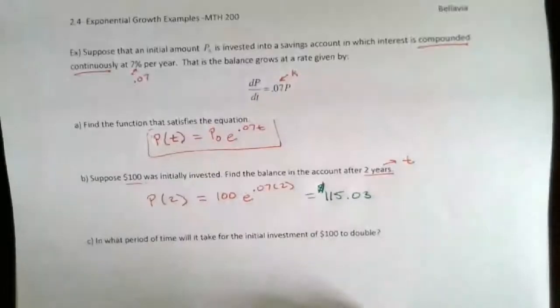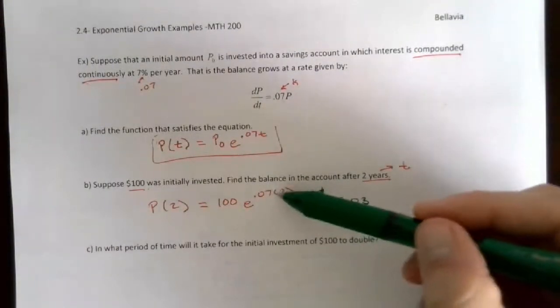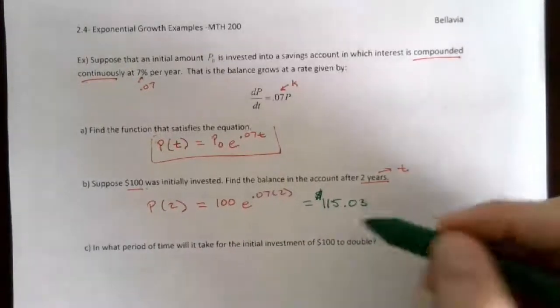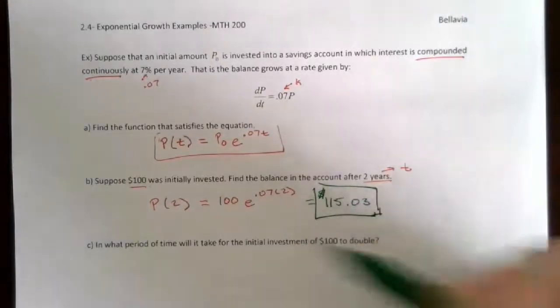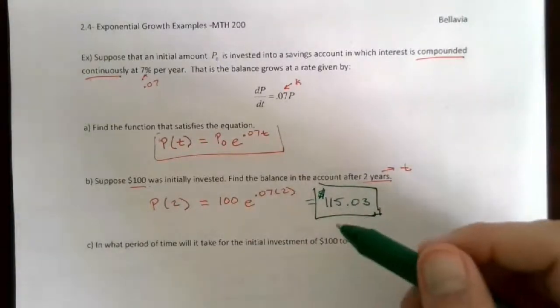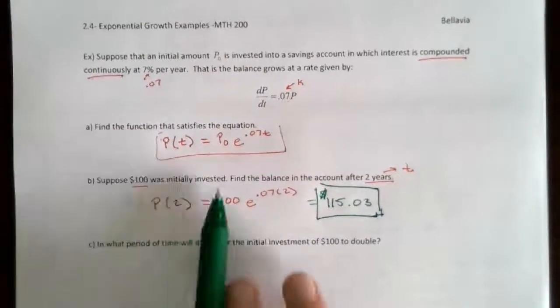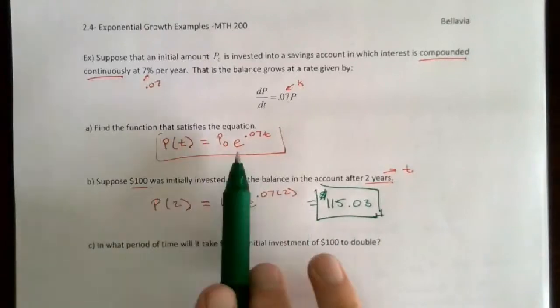Now, if your calculator doesn't display all the operations on the screen, remember you have to multiply these exponents together first, then do e to that power, then multiply by 100 to get this answer. So after 2 years, if I initially invested $100, this is how much would be in there. Keep in mind that we could change how much was initially invested, and that would change what happens in the formula. So that's why we have this general form.